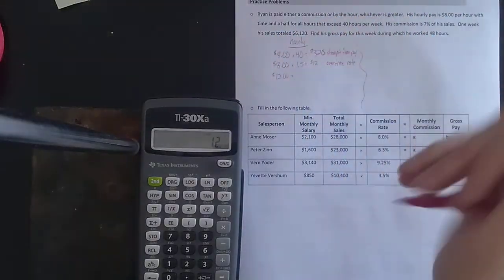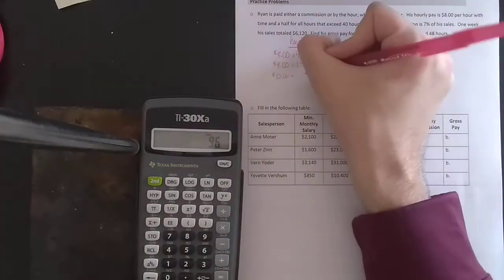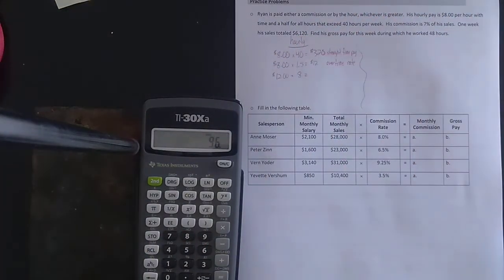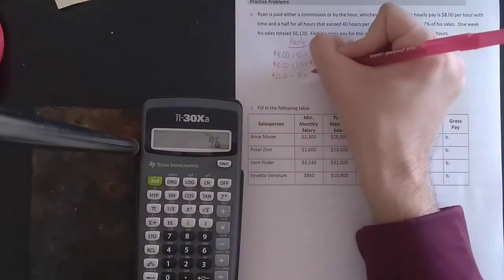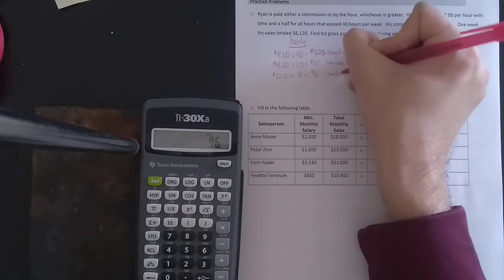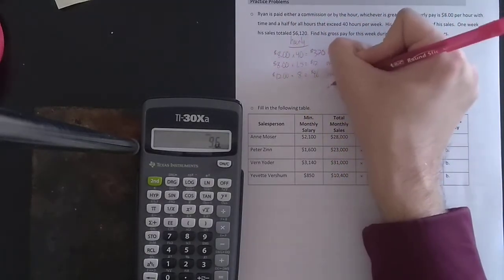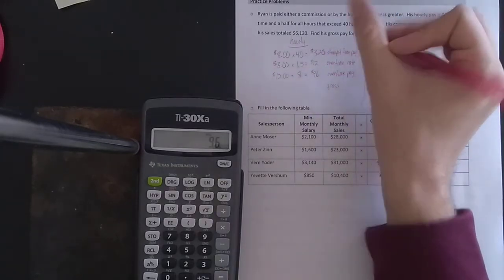His overtime pay, if he made $12 per hour for overtime and you worked 48 hours, so that's 8 hours of overtime, means he made $96 in overtime pay. His gross pay is the straight time pay plus the overtime pay.